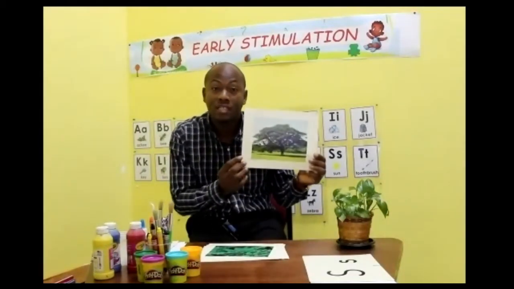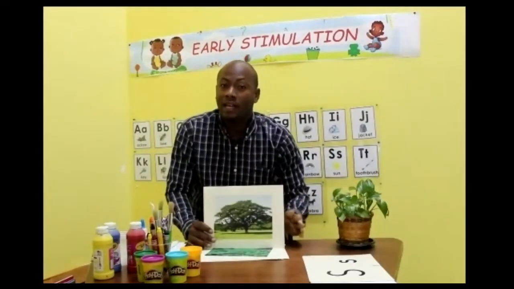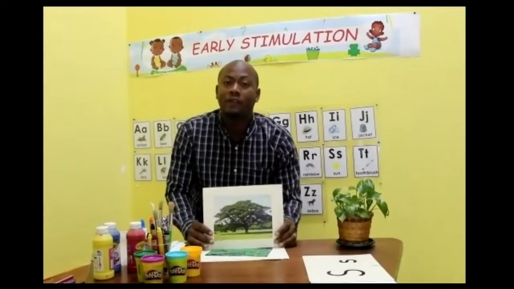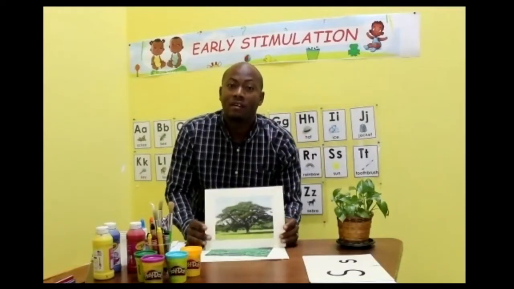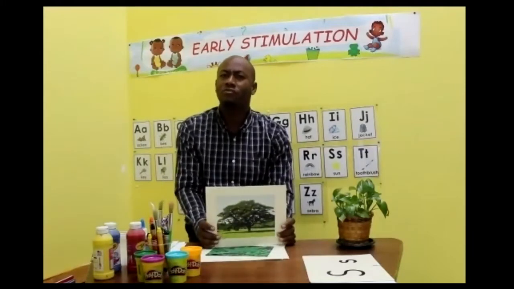Yes, trees. So the first thing we're talking about today is that in our homes, and even when we go out and see different things in the environment, they were made from trees. So somebody may say, how do they make the furniture from the tree?